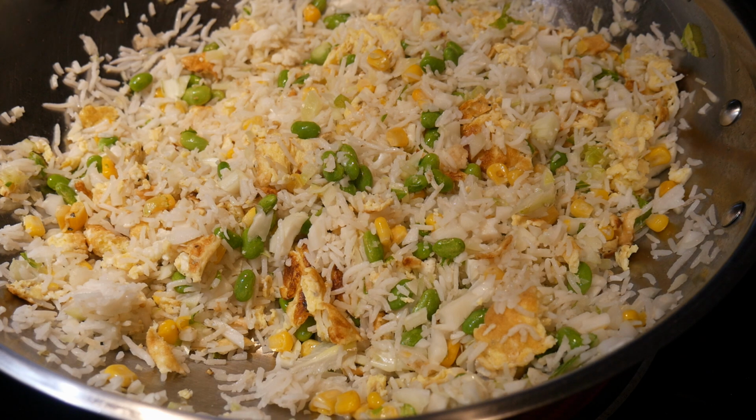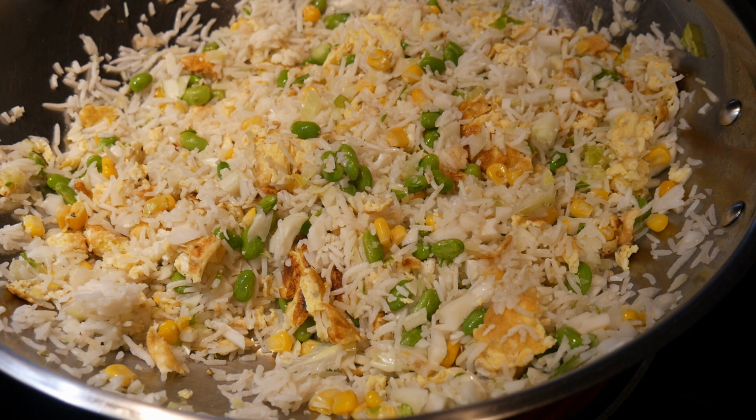If you like to include some meat, you can put in anything that is already cooked, such as ham, hot dog, salami. Any of those types of meat could be very useful.